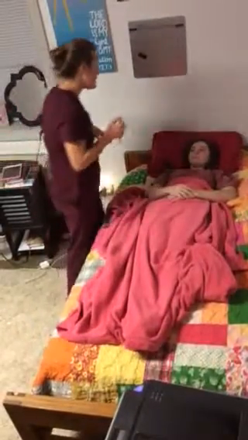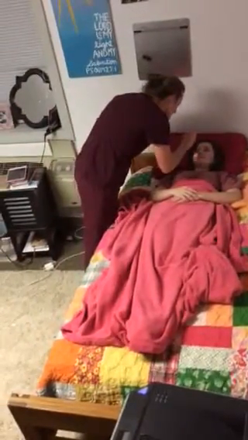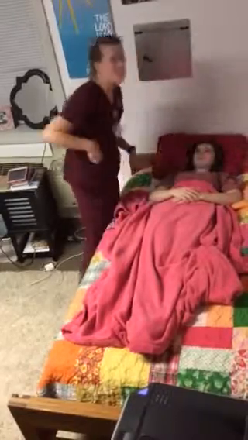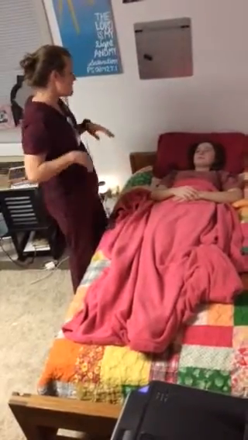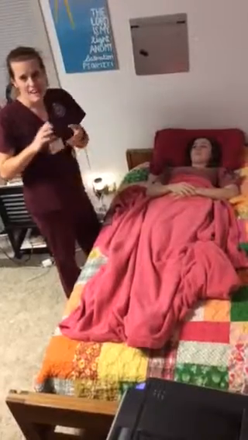Next, I'm going to check PERRL. So if you just look at this light for me. Okay, pupils are equal, round, and reactive to light. Next, I'm just going to palpate her lymph nodes. So I'm checking to make sure they're mobile, non-tender, and not distended, and they're not, so that's good.